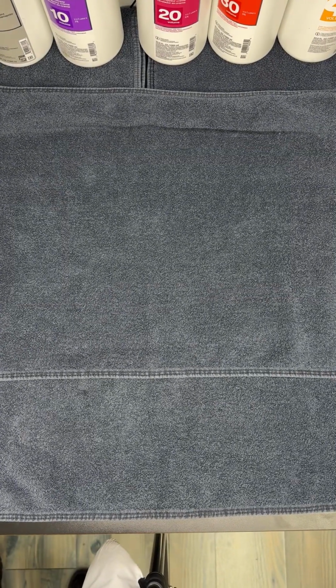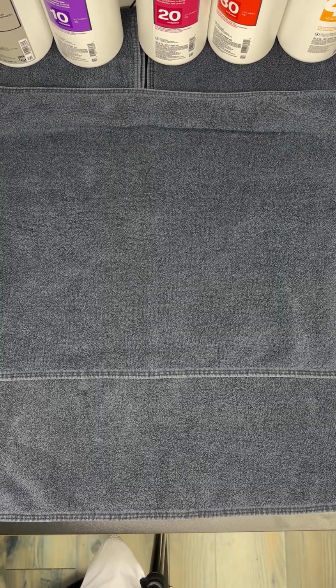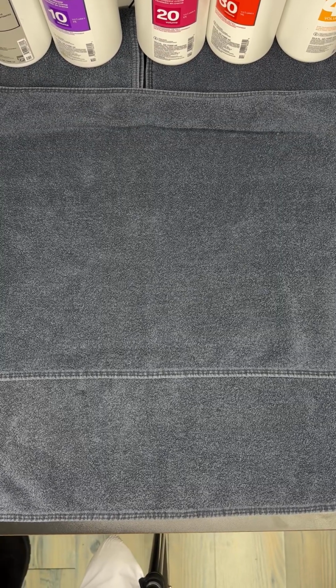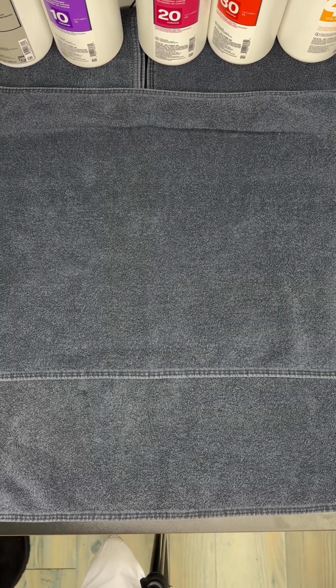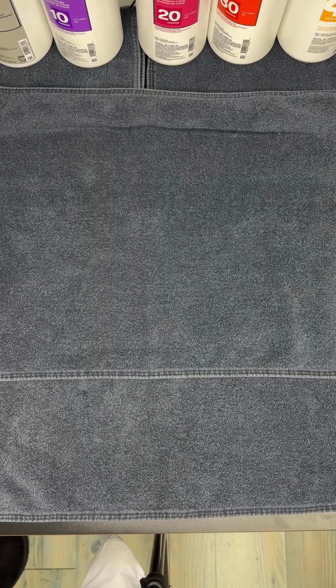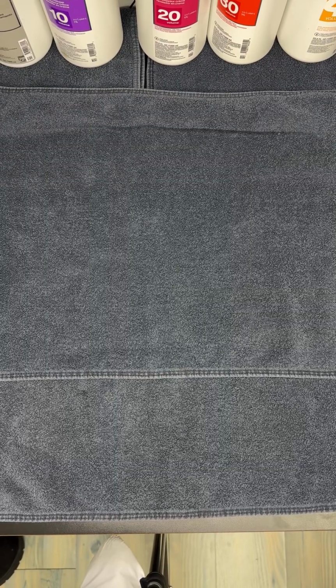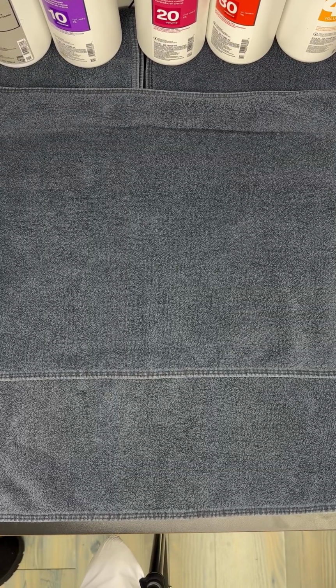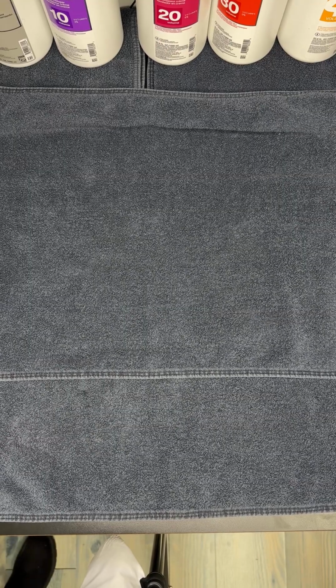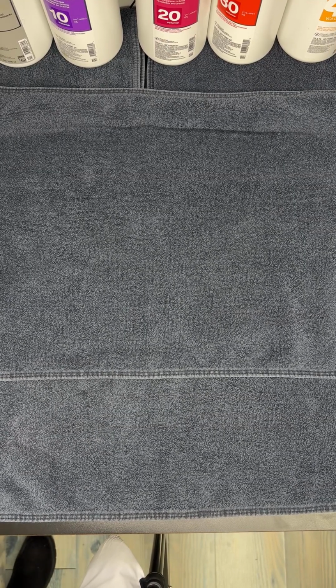Hair texture that's highly porous doesn't hang on to it quite as long, and that can sometimes cause problems for people. So if you're using Shades EQ for gray blending and it's not holding on, then you can go ahead and switch to a different color line. I would switch to whatever color line has the colors in it that you want. You could use Shades EQ Cream, it's a demi, or you could graduate to permanent color.